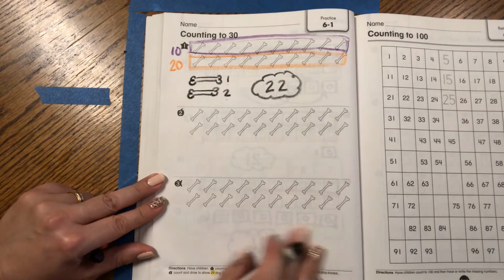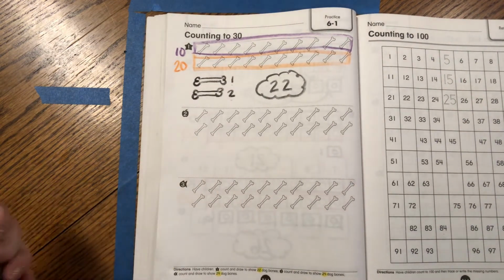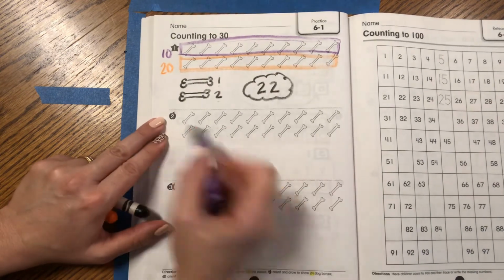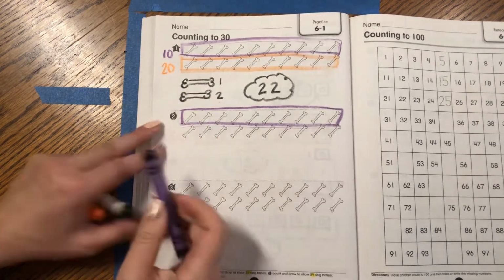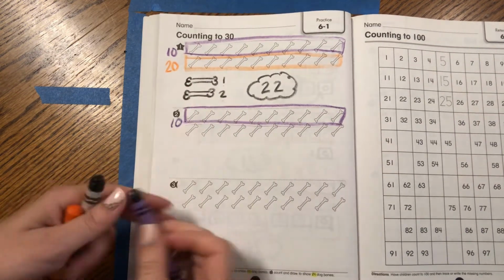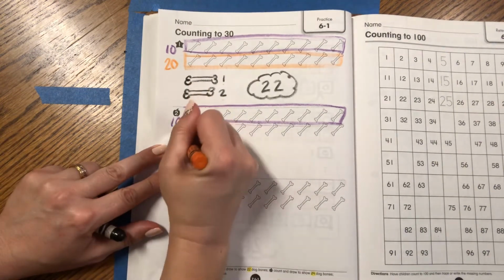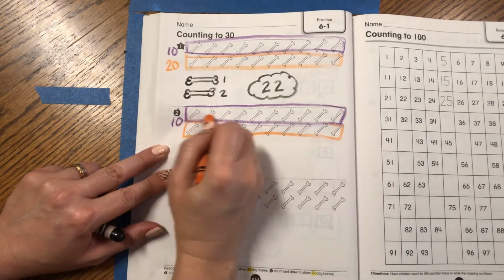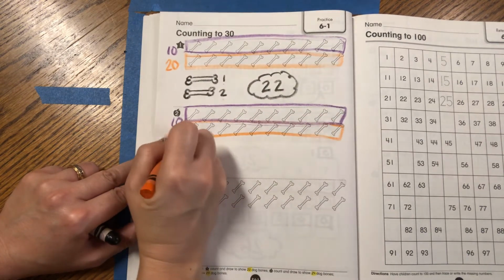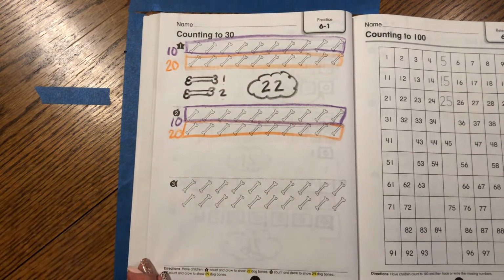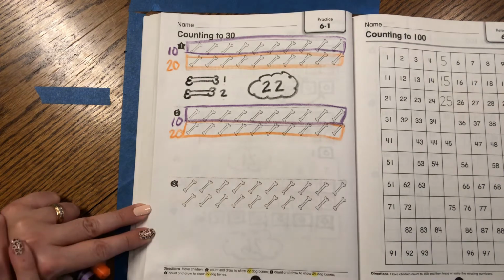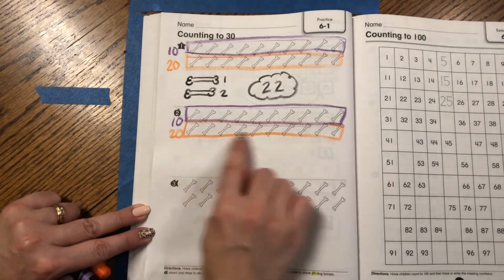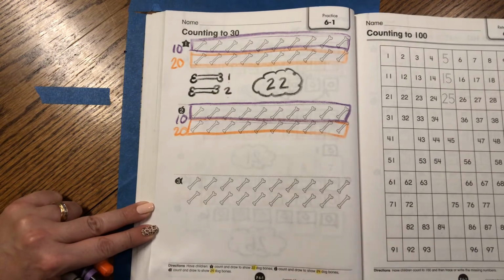Great job, friends. All right, let's take a look at number 2. So I know that this top row is 10 because I counted on my first example. So let's box up the top row. That's 10. And let's label it 10. And then let's box up the bottom row. We know that's another group of 10 right down here. And that's 2 10s, so 20. But the number I want to make this time is 24. So how many bones do I need to draw now? I have 10, I have 20. I want to make the number 24. That's right, I need 4 bones.